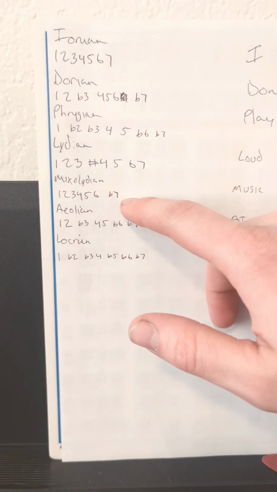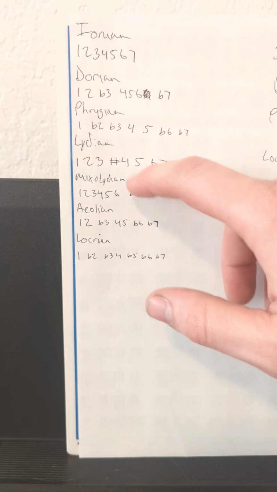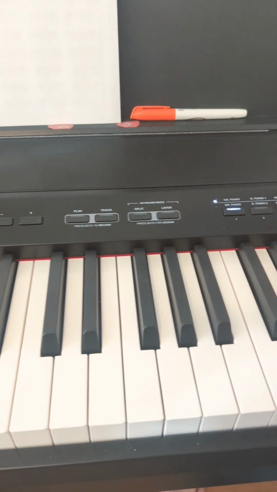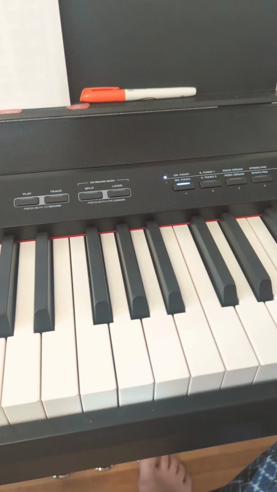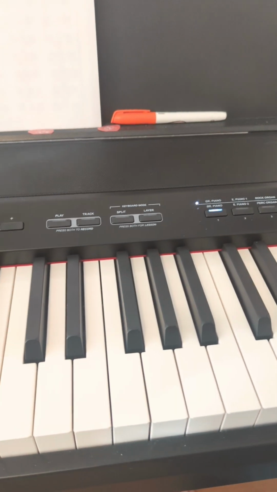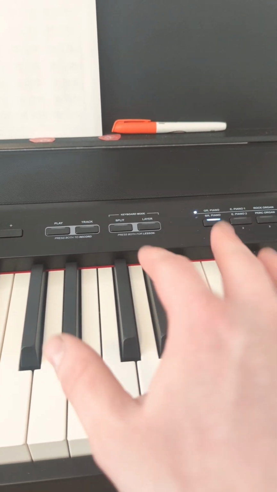So as I mentioned in this little diagram, Mixolydian has a flat 7 and Ionian has a regular 7. And that riff omits any 7. It's got every other note in it except for the 7. So that's why you can't just go off of the riff to determine the key.